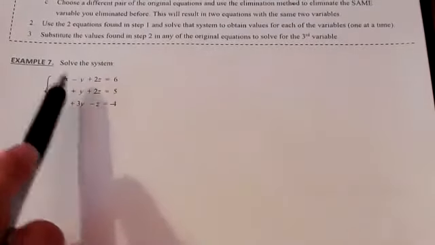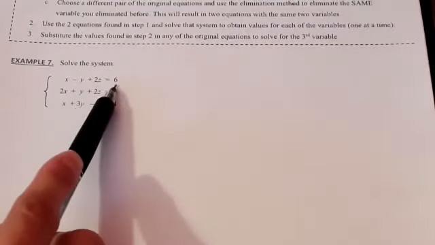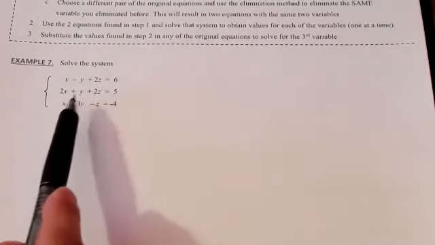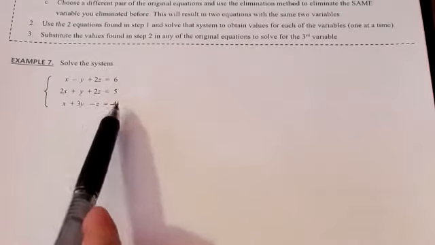So I have x minus y plus 2z is equal to 6, 2x plus y plus 2z is equal to 5, and then x plus 3y minus z is equal to -4. May I please have a volunteer offer up a variable they would like to eliminate? Start with x. Okay, so Shane says, let's eliminate x.